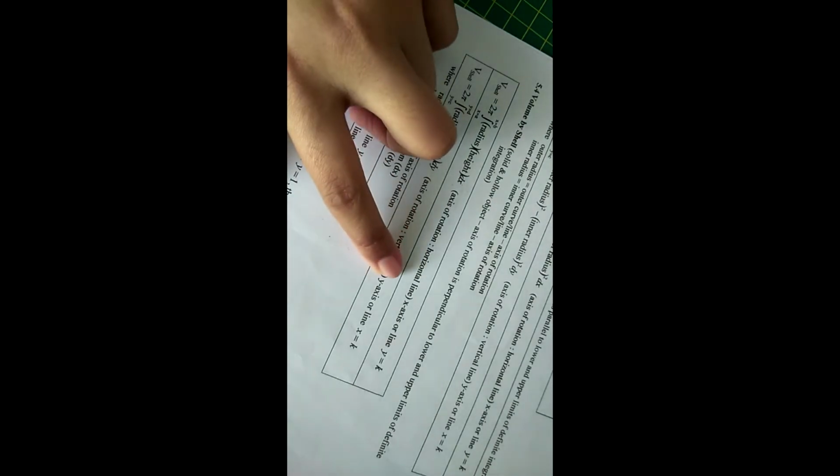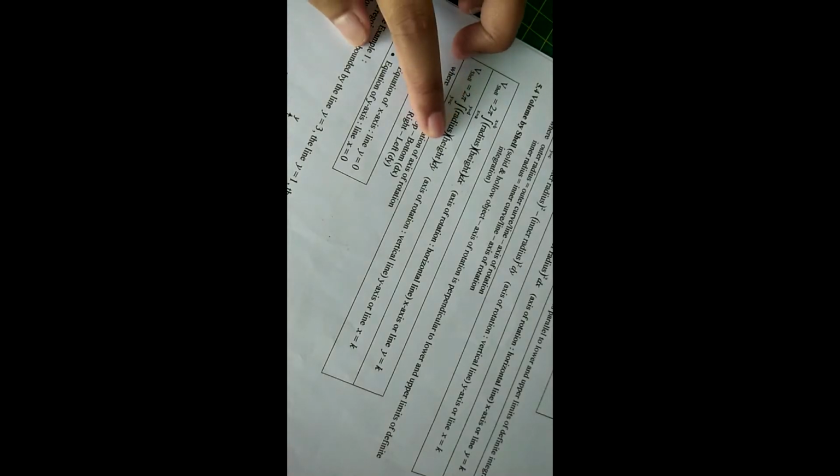Apa formulanya adalah, volume equal to 2 pi integration radius times height dx. Axis of rotation is horizontal line, sama je, x axis or line y equal to k. Untuk y pula, 2 pi integration radius times height dy. Axis of rotation dia adalah vertical line.